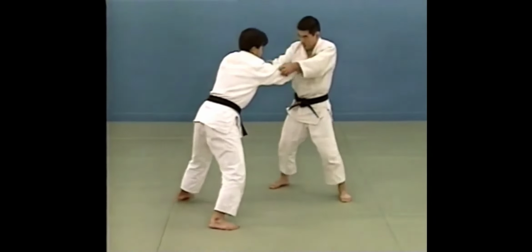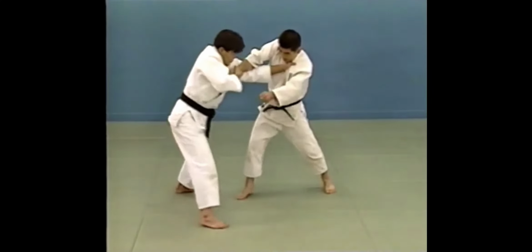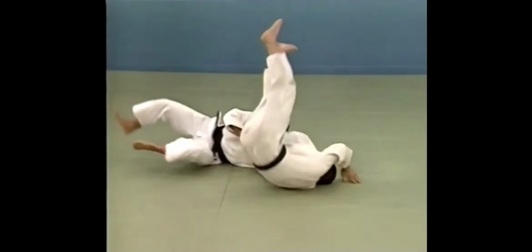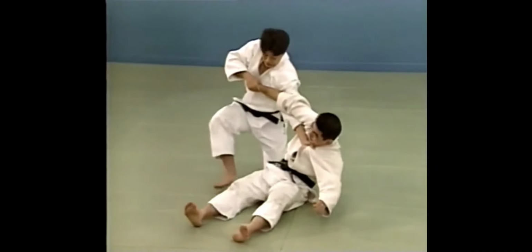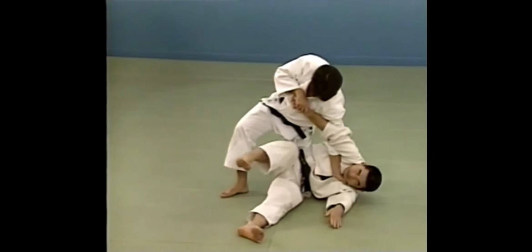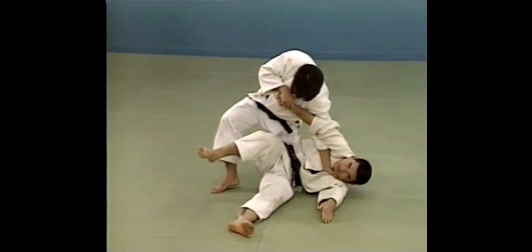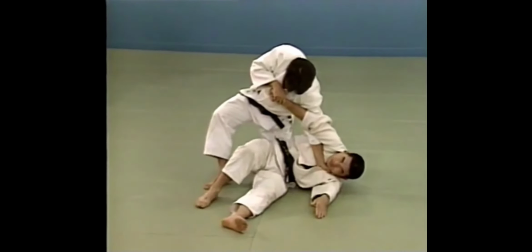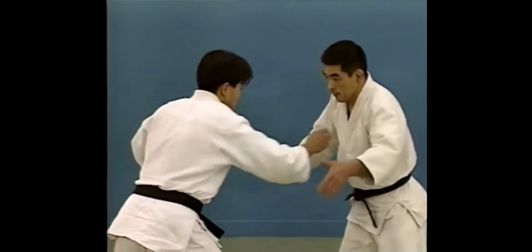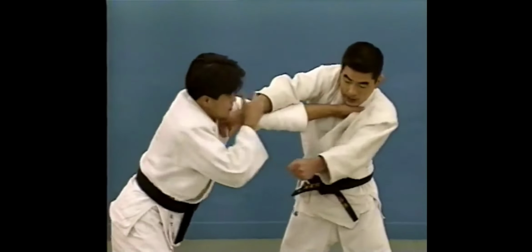To apply ude hishigi tegatame from a standing position, slip your left hand through his right armpit and grasp his left collar. Take hold of his wrist with your right hand and flip him over, twisting his arm behind his back to lock the elbow. Grasping his wrist, throw yourself down so that your opponent is forced to roll over.